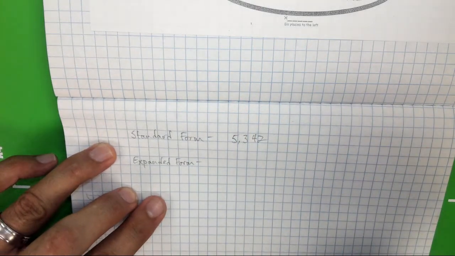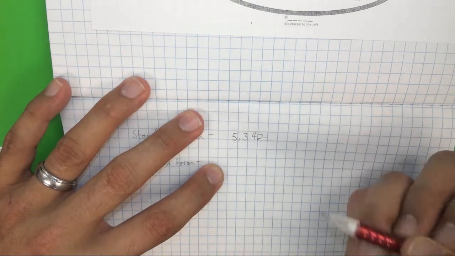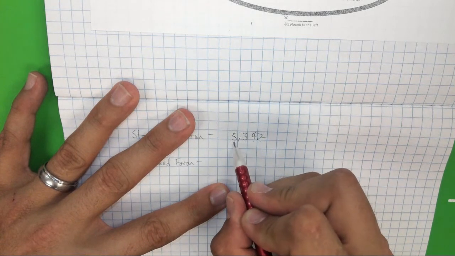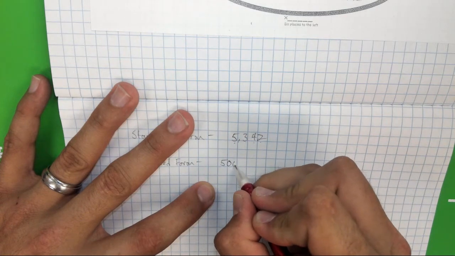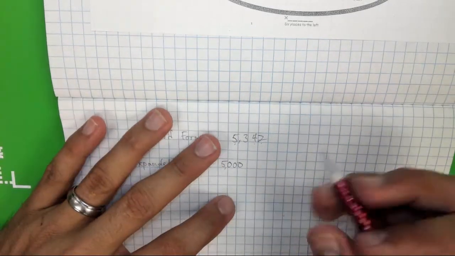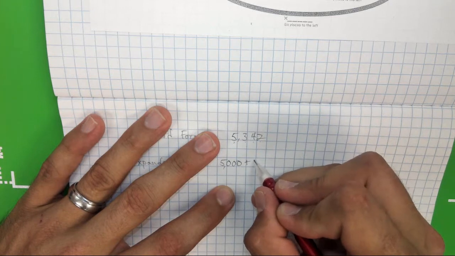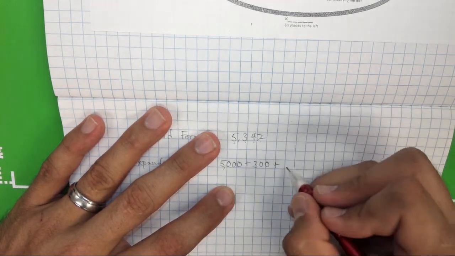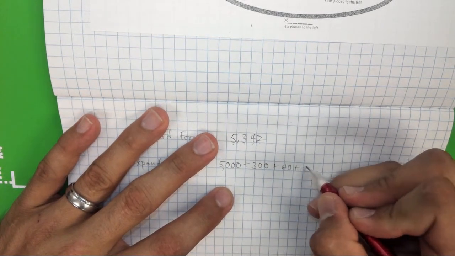The expanded form of that, we break it into each individual place value. So we show the value for each digit. Starting with the largest place value here, the 5 is in the 1,000s place. There are 5 of them, so its value is 5,000. And what we're doing, we're creating a number sentence here. So 5,000 plus, there are 3 hundreds, so 300, plus 4 tens, which makes 40, and 2 ones.